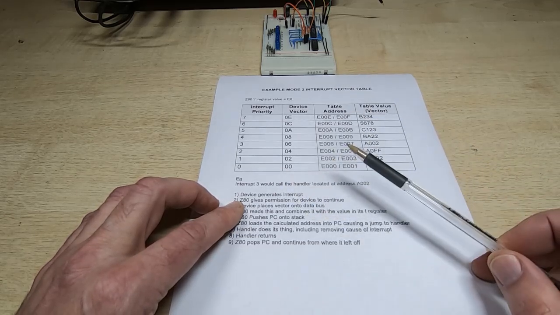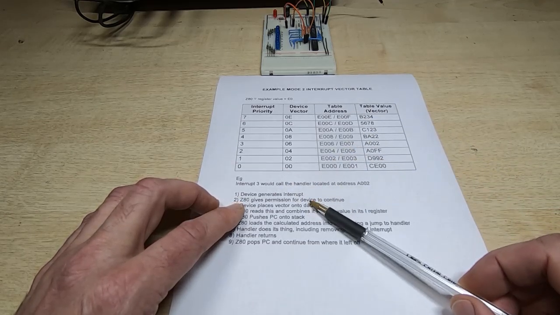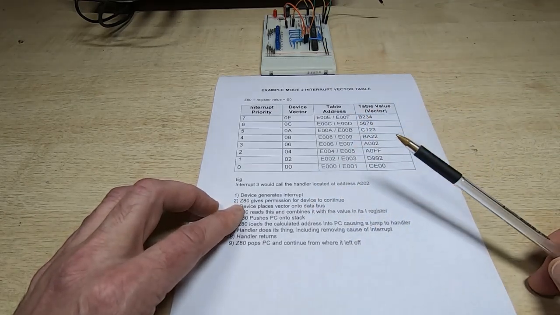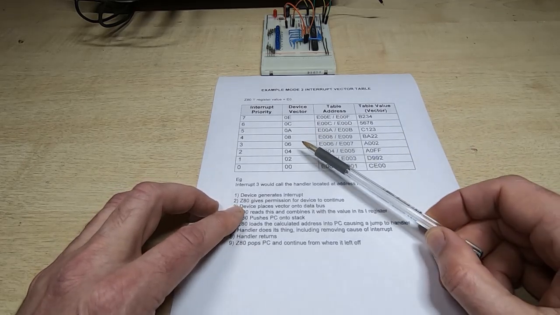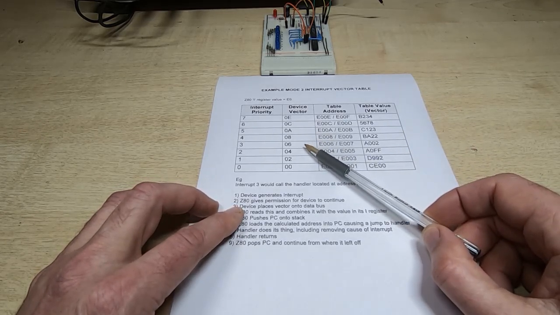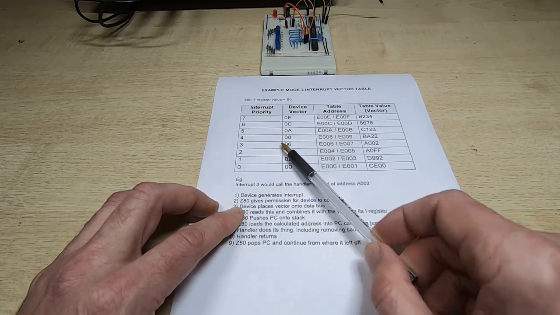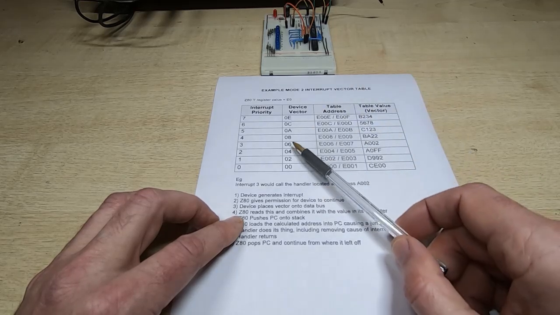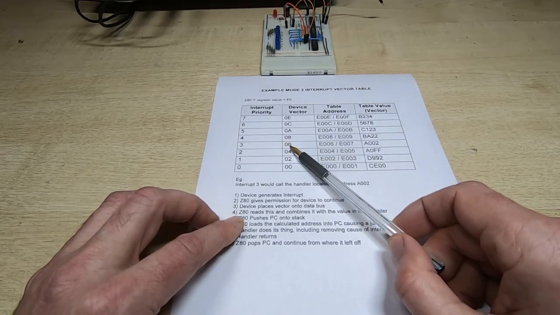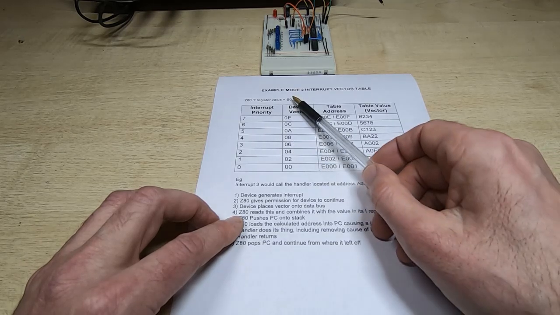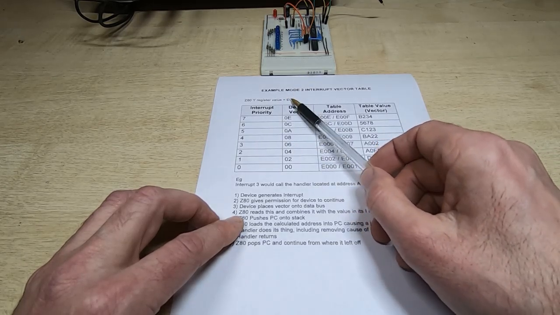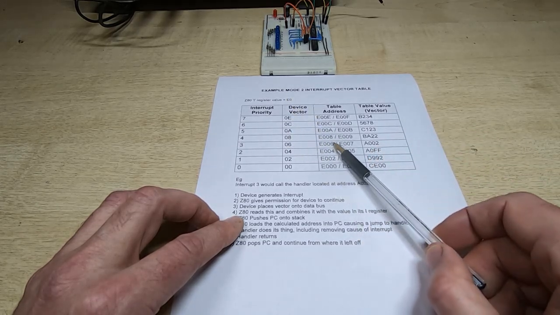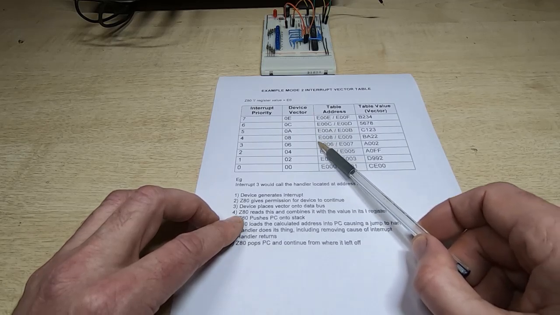But assuming nothing else is pending, then the Z80 will give permission to the interrupting device to continue. The device then needs to place its device vector onto the Z80 data bus. In this case that will be a value of 6. The Z80 then combines the value it's just been given on its data bus with the value in the I register, and in this case that will give us a combined value of E006, and that will cause us to end up at this address.